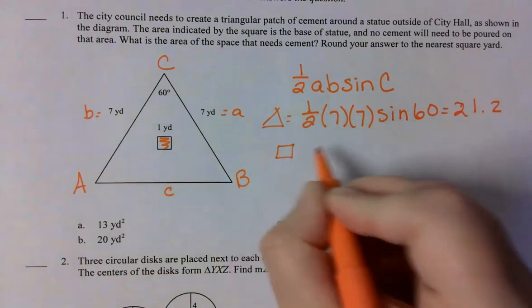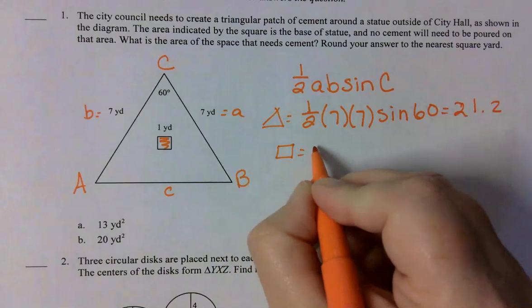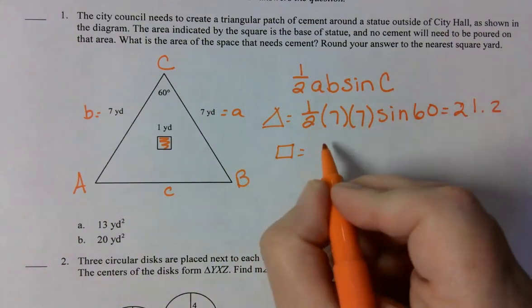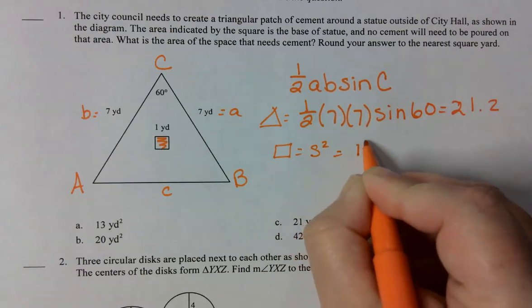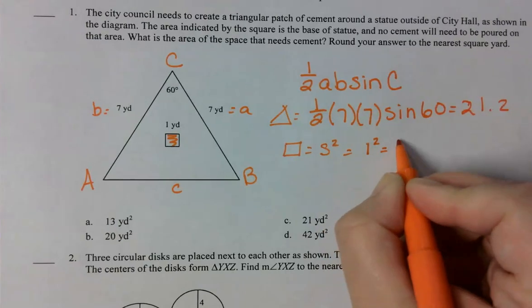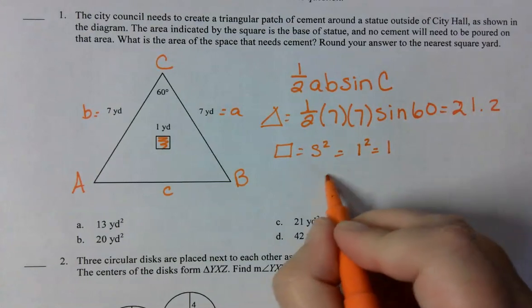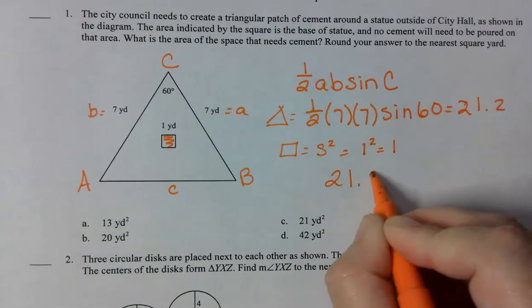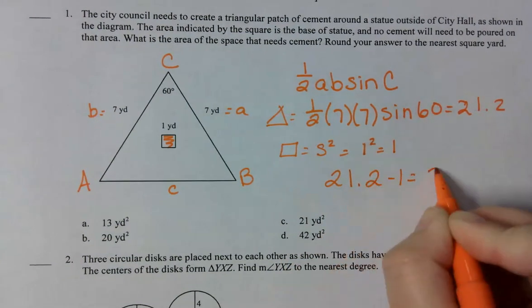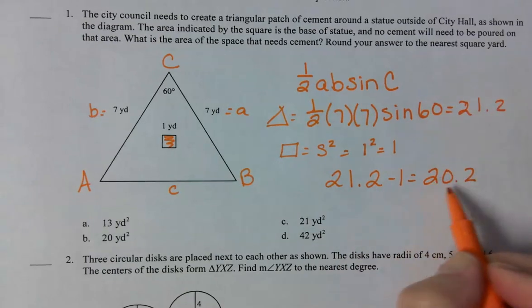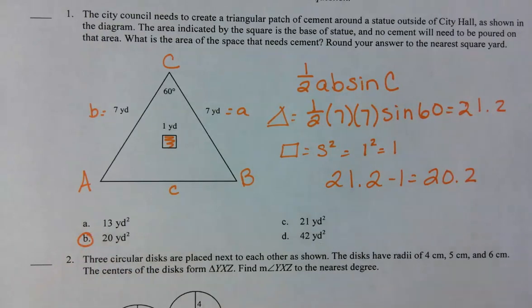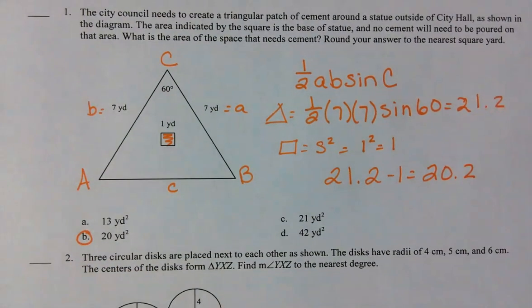So for the square, the formula for a square is length times width or side squared. So what is 1 squared? Good job, 1. So all we're going to do here is subtract 21.2 minus 1, which is 20.2. They went to the nearest yard, so 20. And my answer there is B. Does that make sense? Yes.